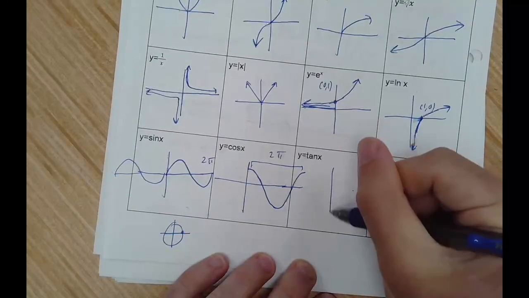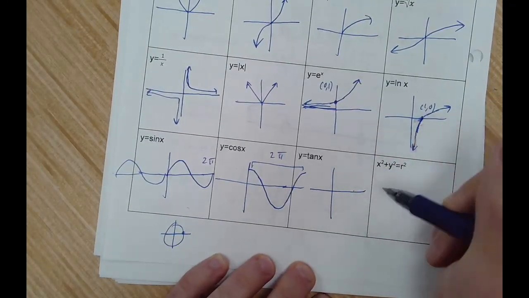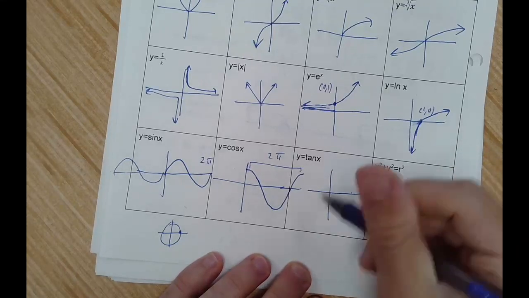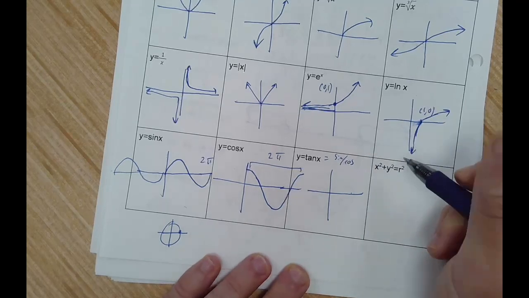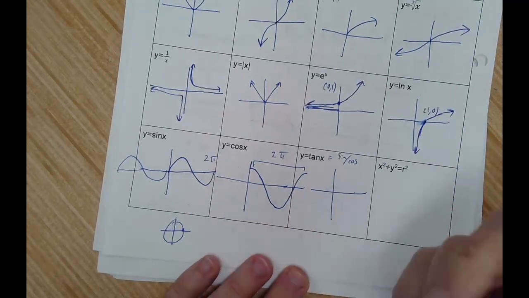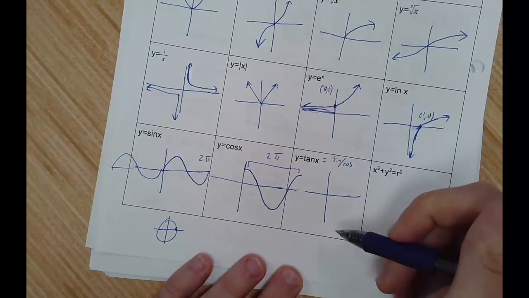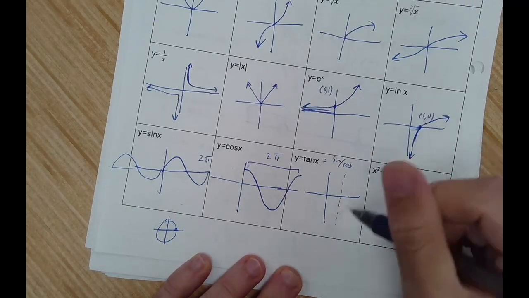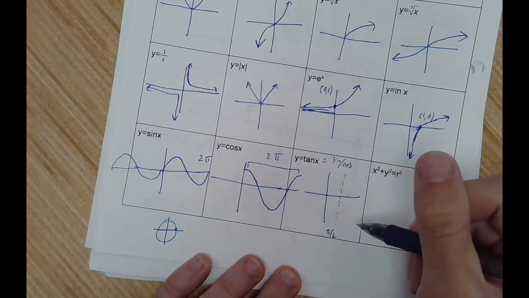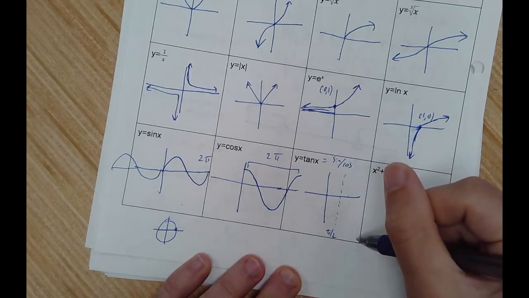Tan x is the ratio. Remember, tan is sine over cosine. And so you have these vertical asymptotes whenever cosine is 0. So where is cosine 0? Well, cosine is 0 at pi over 2, right? And cosine's also 0 at 3 pi over 2.